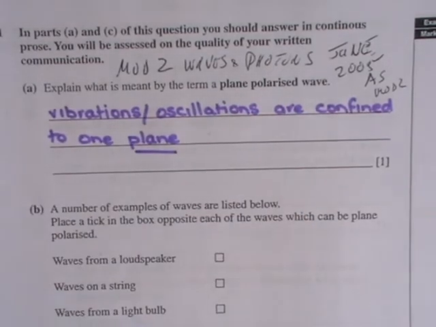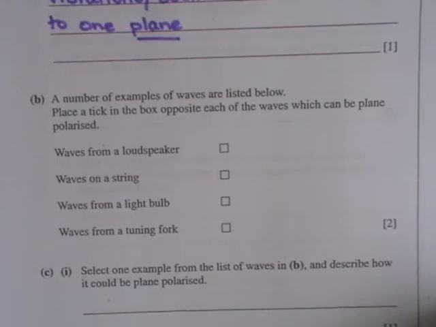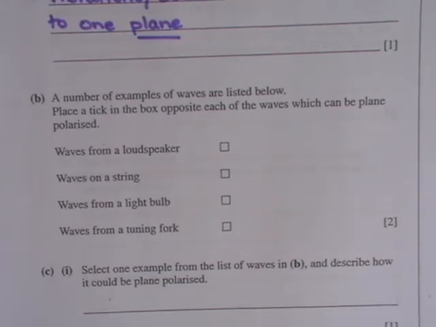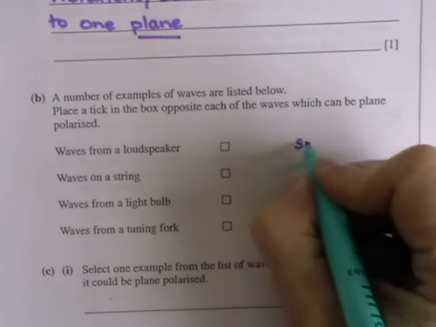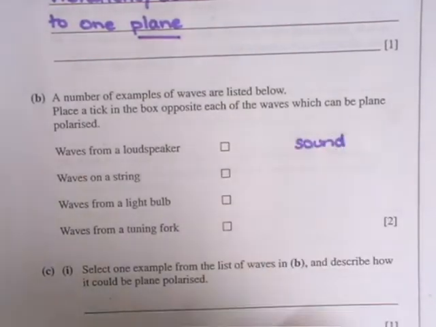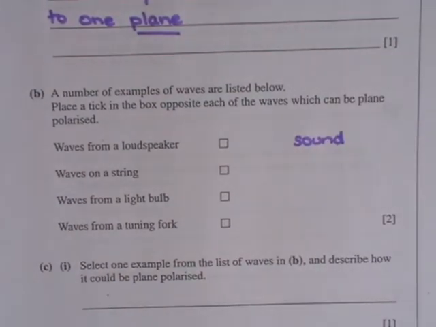So learn that. A number of examples of waves are listed below. Place a tick in the box opposite each of the waves that can be plane polarised. So the first one are waves from a loudspeaker, and they are of course sound waves. So sound waves are longitudinal, and longitudinal waves can't be polarised.